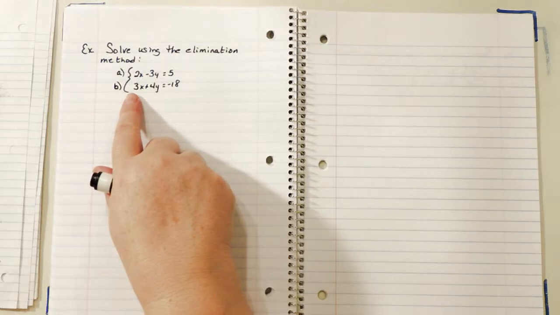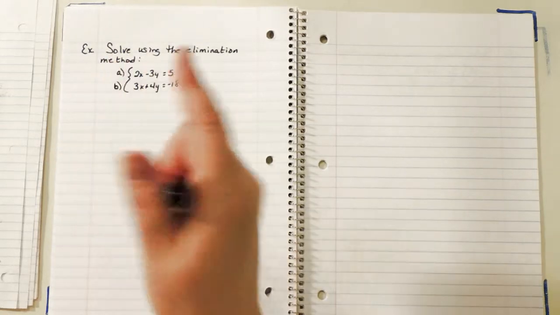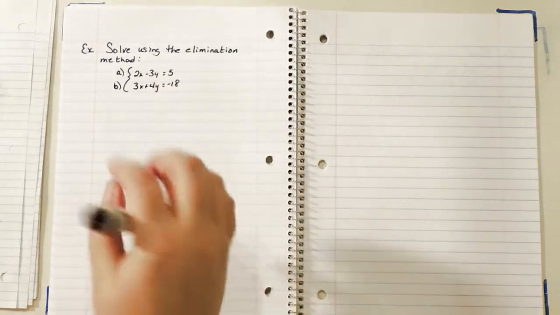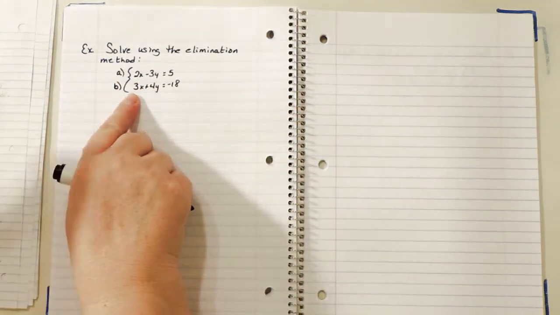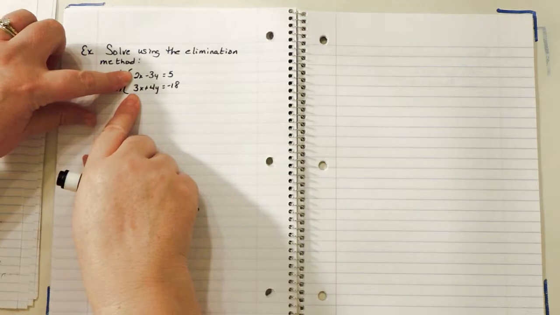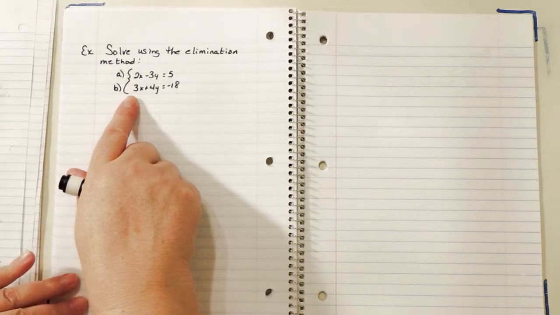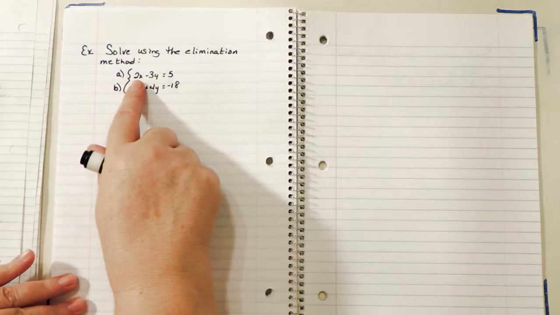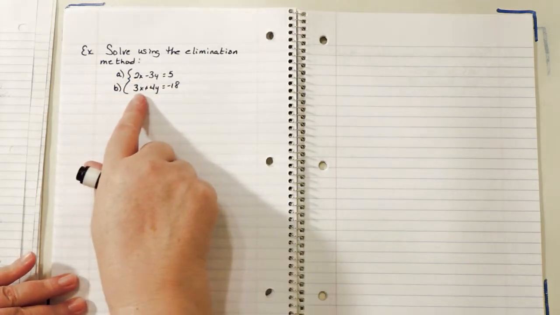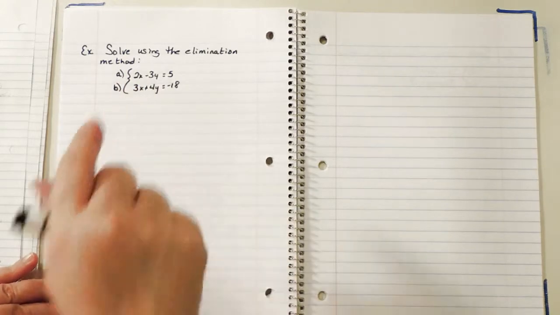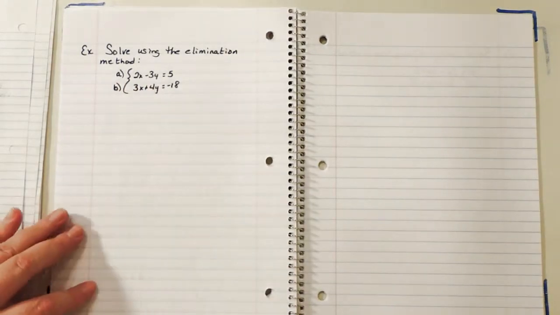We could do it with either x or y. Let's do it with y this time. So the lowest common multiple of 2 and 3 is 6. We're going to want one of them to be a positive 6 and one of them to be a negative 6 so they cancel. So let's multiply a by 3 and b times negative 2. So this will be a positive 6, this will be a negative 6, and they will all cancel.